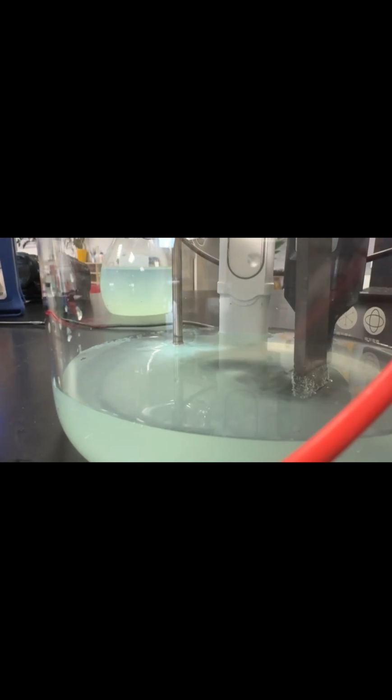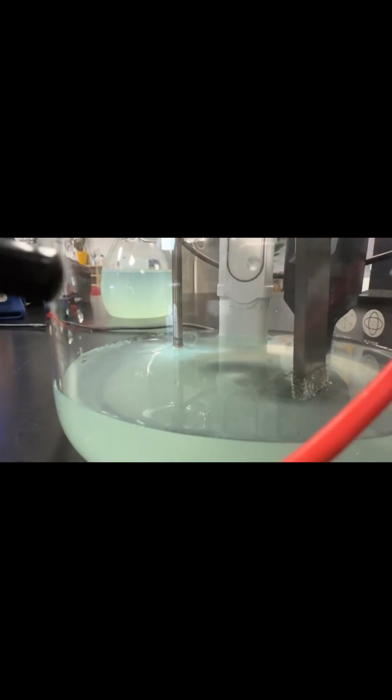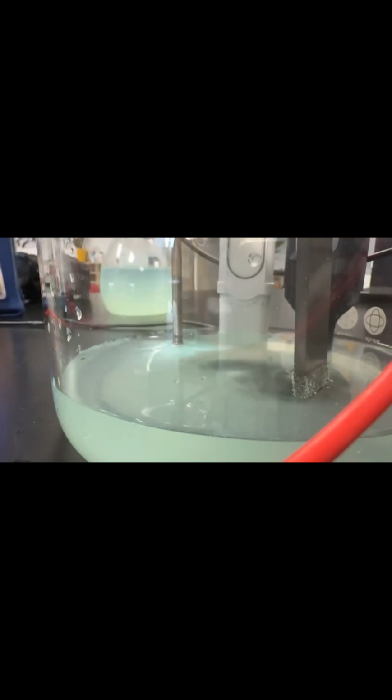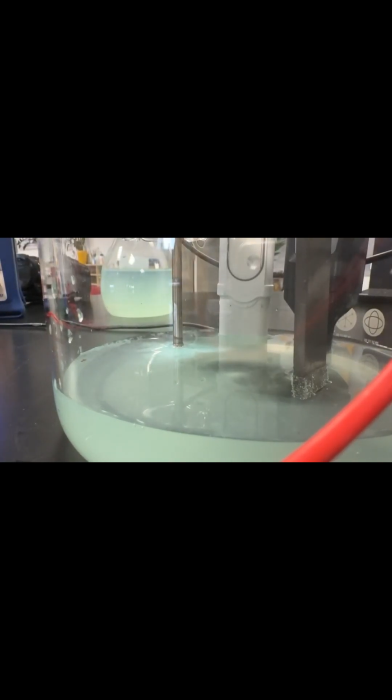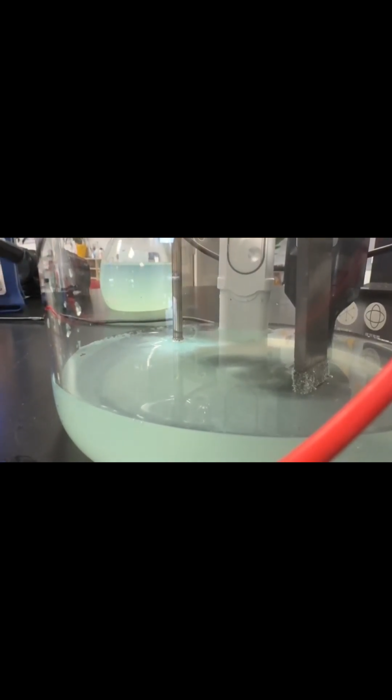As you can see here, during the process of electrolysis, we can see that most likely oxygen gas is gathering at the anode, which is the graphite, and we can see copper deposits at the cathode, which is steel.